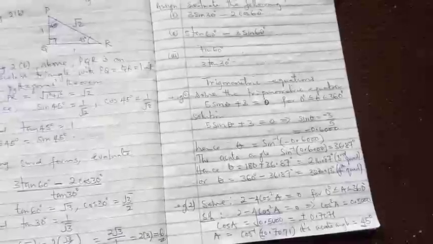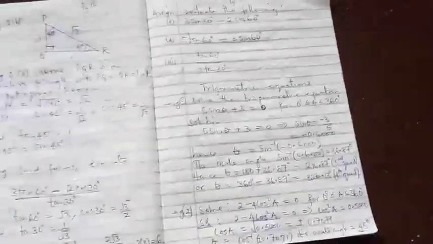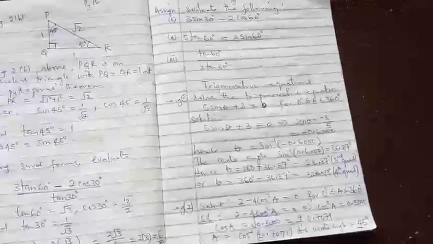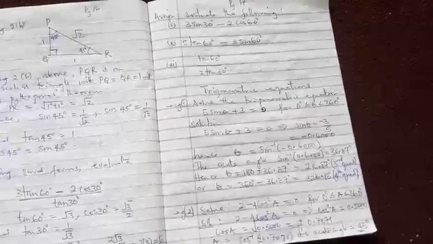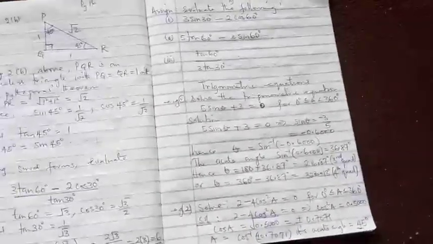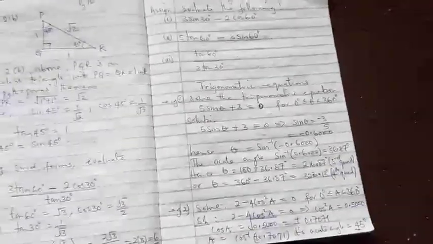So the angle lies in the third quadrant and the fourth quadrant, because sine is negative there. In the third quadrant, it will be 180 plus theta, and in the fourth quadrant, it will be 360 minus theta. And you have 216.87 in the third quadrant and 323.13 in the fourth quadrant.